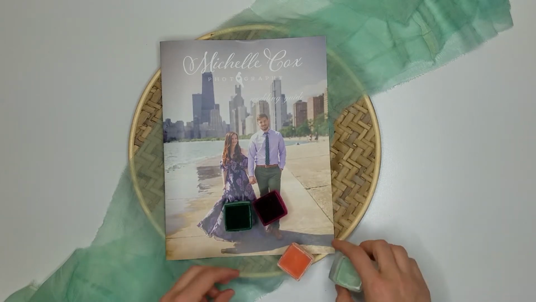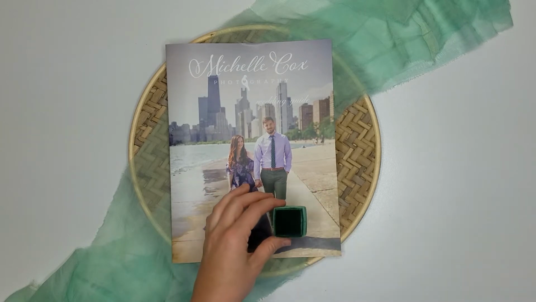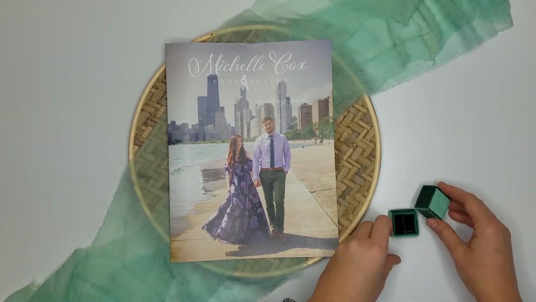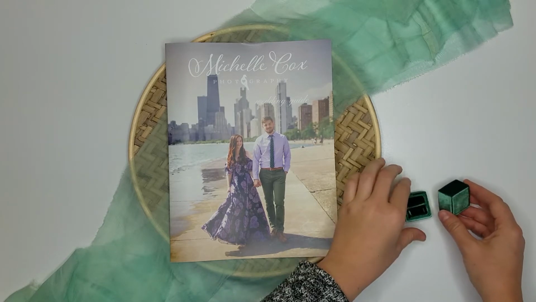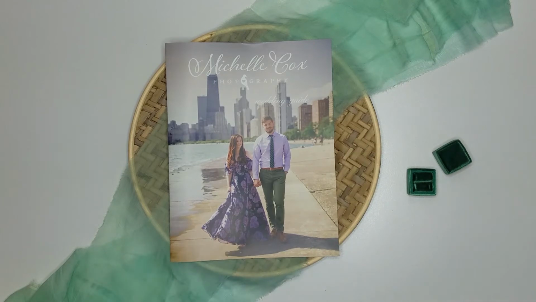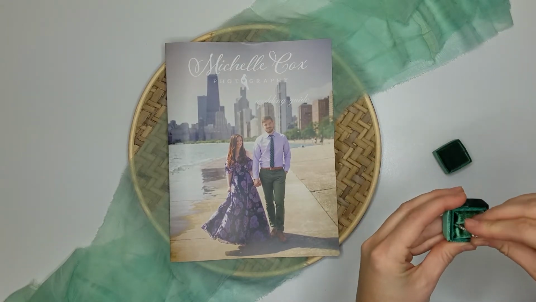But I just pick out what colors I like best with the photos, and I am going with the green on this because the green is just so pretty in here, and it's really just fun and lovely with this setup. So I have beautiful wedding and engagement rings myself, so they usually find their way into my styled photos like this, which is kind of fun. So I'm just going to add them to the box right here.